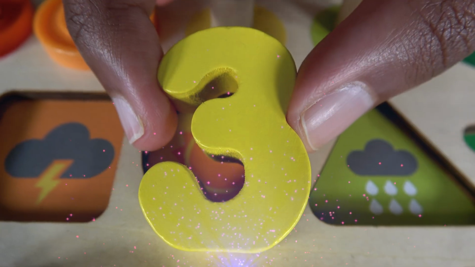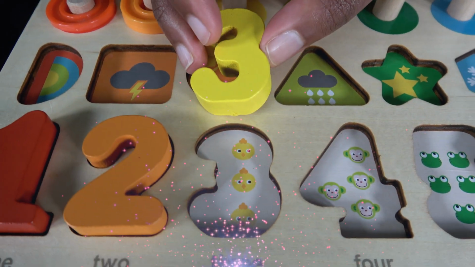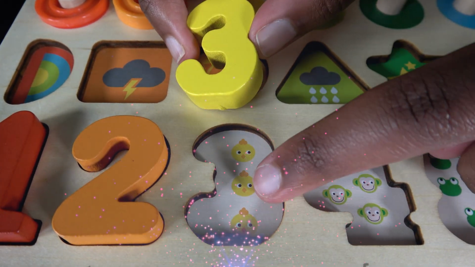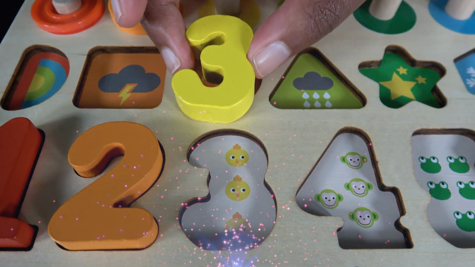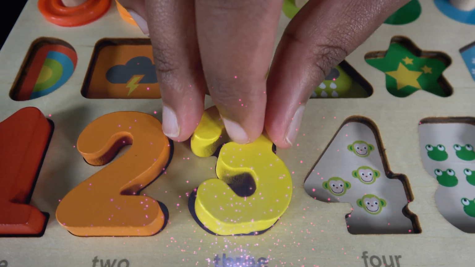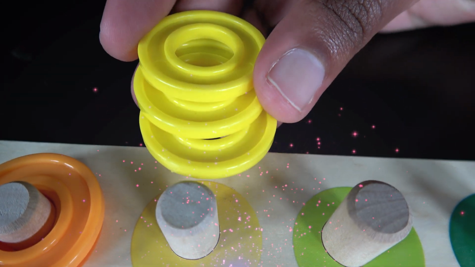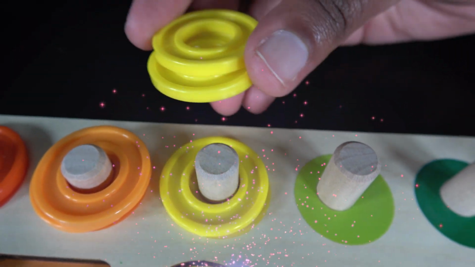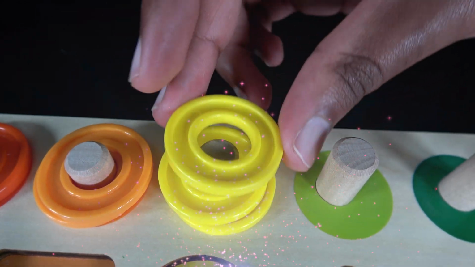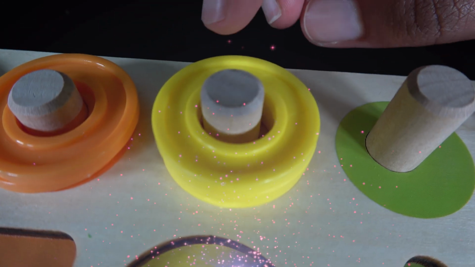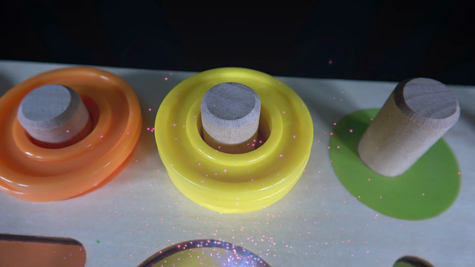2. 3. There are 3 chickens. 1, 2, 3. 3 chickens. This number 3 will go right here. These 3 yellow rings will go here. 1, 2, 3. 3 yellow rings.